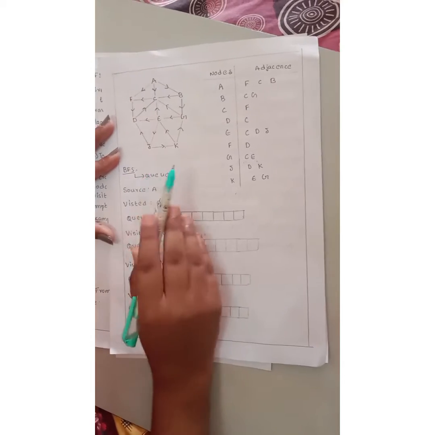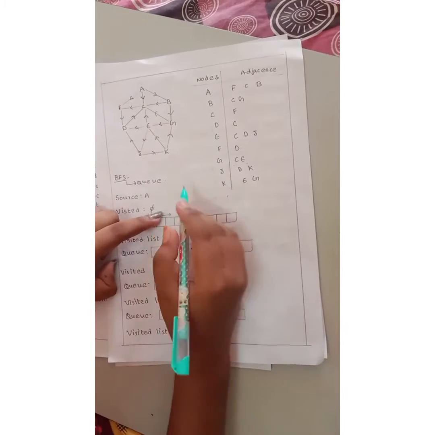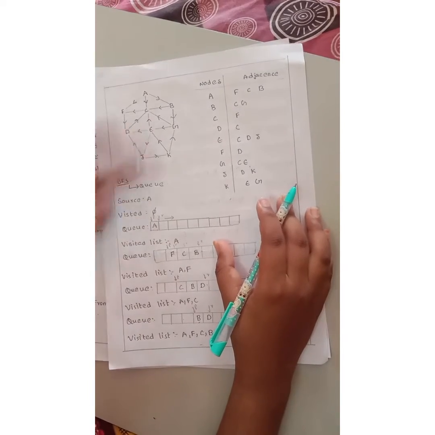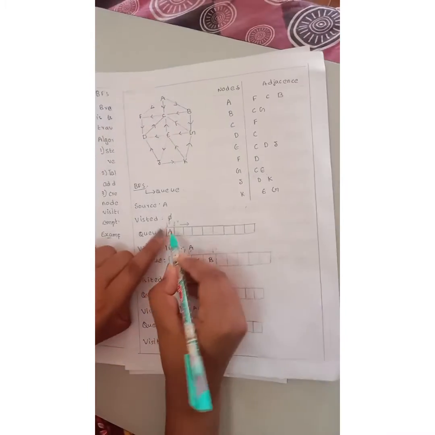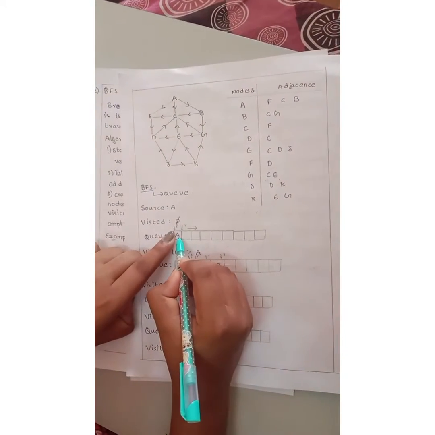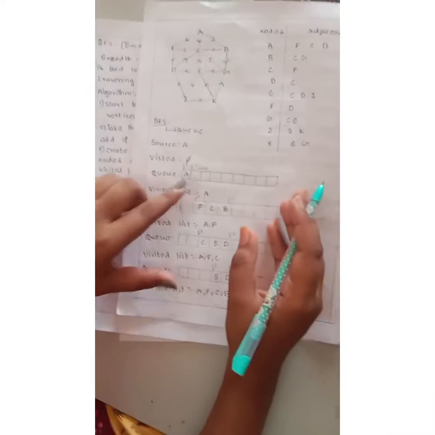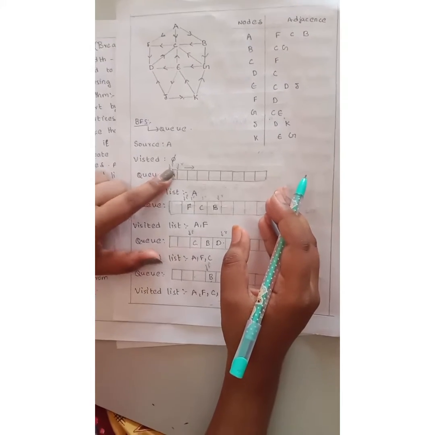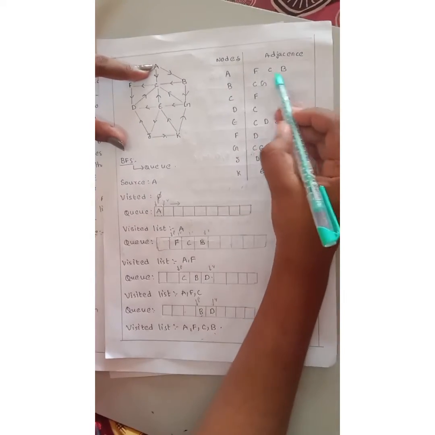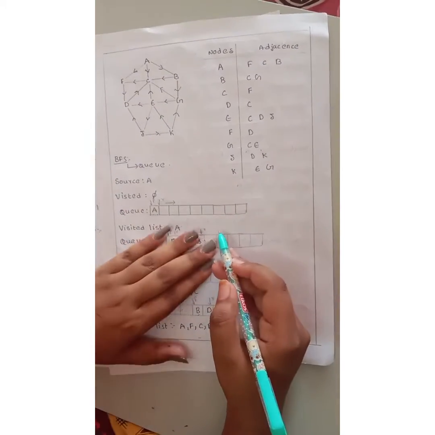We know that we use a queue in BFS. Queue means first in, first out. First the visited list is null because the queue is empty, there is no element. The first element we add to the queue is A. At this time front and rear are equal because it is the first element. Once added, first in, first out means A will come out because it is a visited element, so we write it in the visited list A. The adjacents of A are F, C, B, so F, C, B are added to the queue. Then F is the front element and B is the rear element.